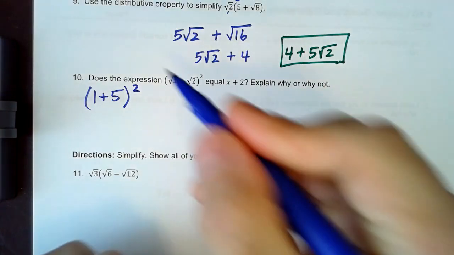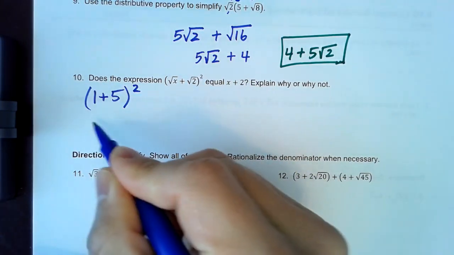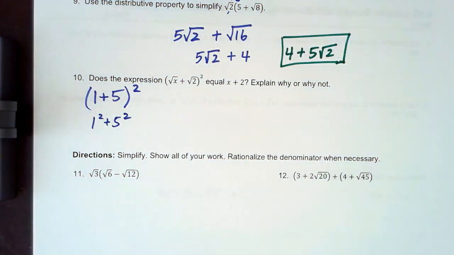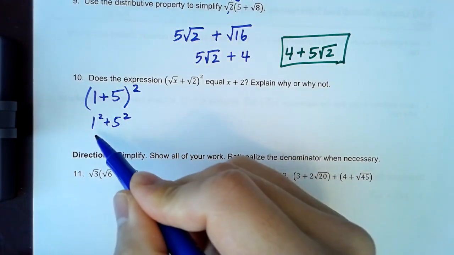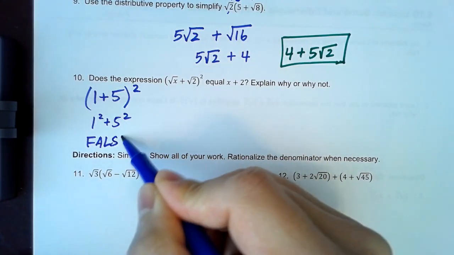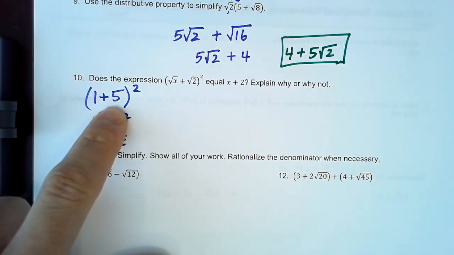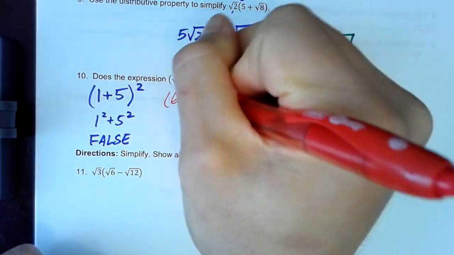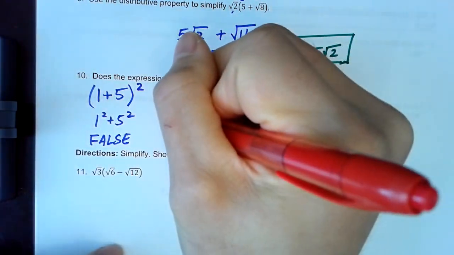Some students might accidentally think, oh, does that mean I distribute the square to each term, and I make that 1 squared plus 5 squared? That seems like it's reasonable, right? You distribute the square to each term. But even though that seems reasonable, this is totally false, right? Think about it. What is 1 plus 5? What is the sum of that? That's 6. And 6 squared is totally different than 1 squared plus 5 squared.